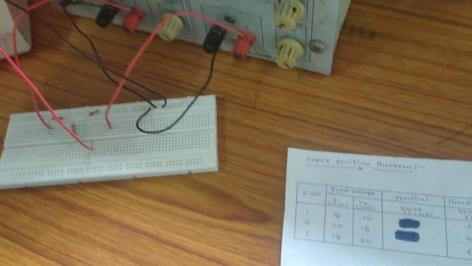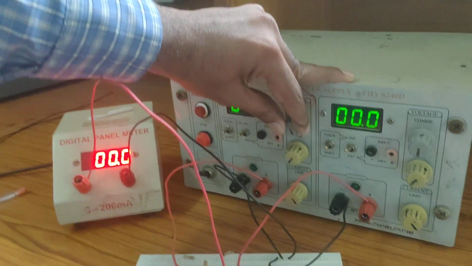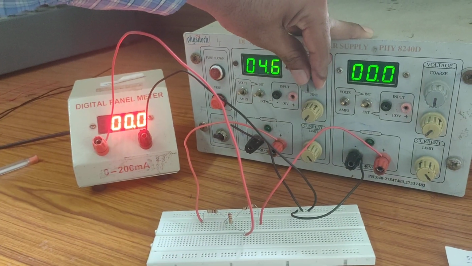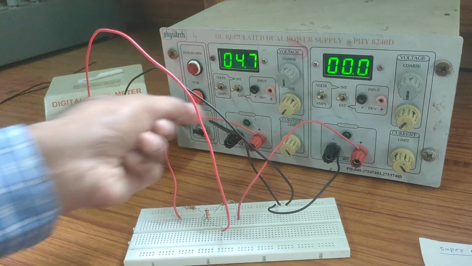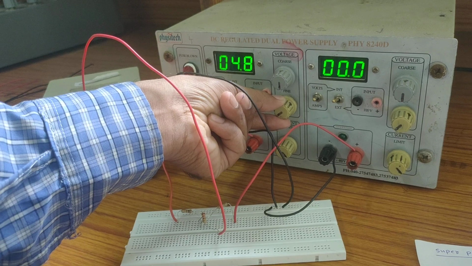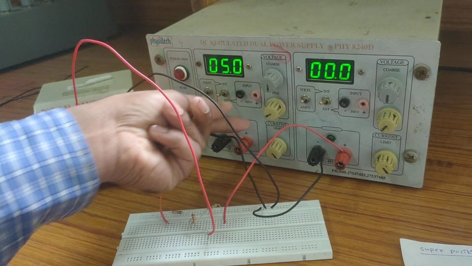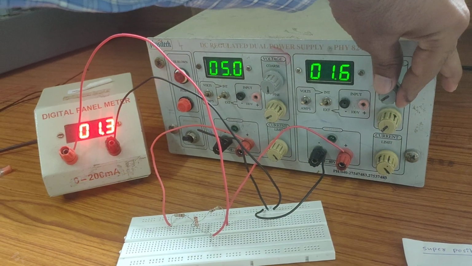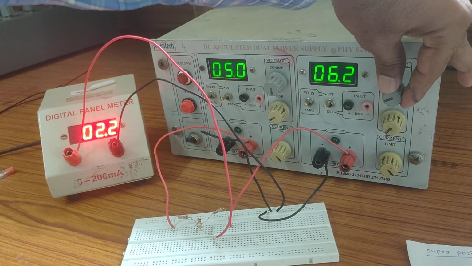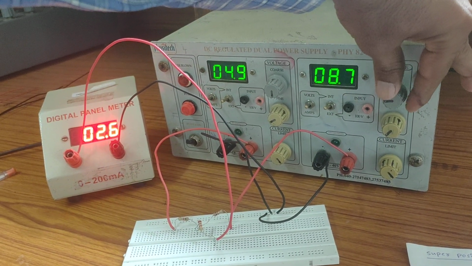Now see here, I am varying the RPS, right? V1 set to 5 volts, V2 value set to 10 volts.